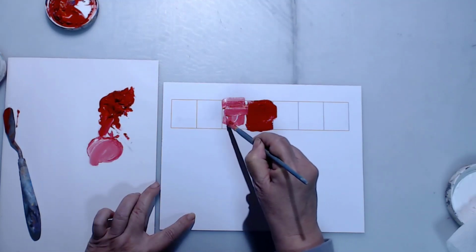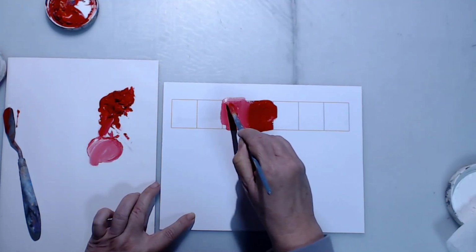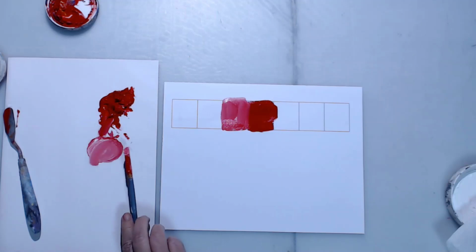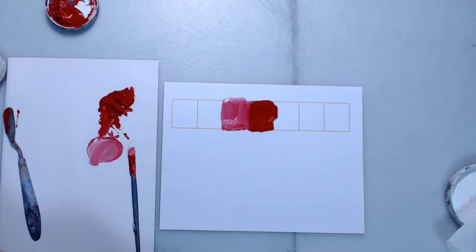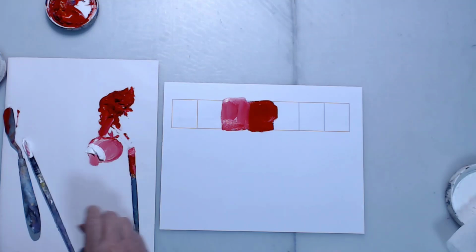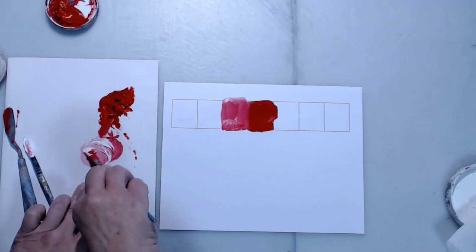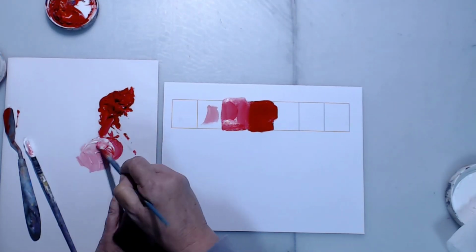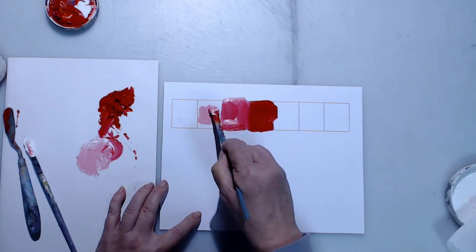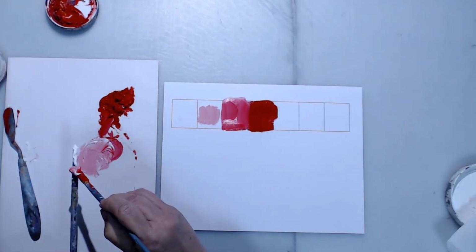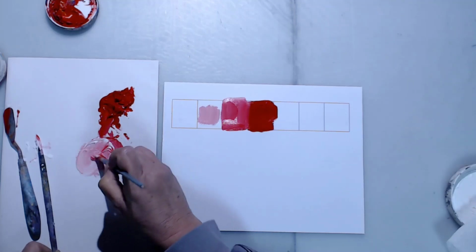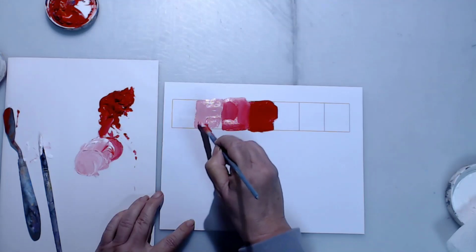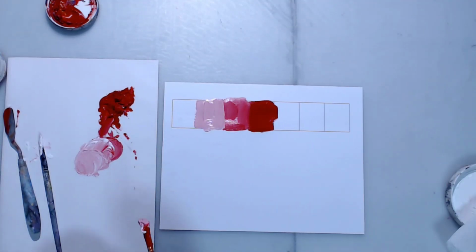So that gives you an idea by adding white. Those two would look really nice in a painting together. Just lightens it up. Okay, let's lighten it up some more. Let's see what that does. Let's even add some more white. That's if you really like pink. See how much lighter that is?